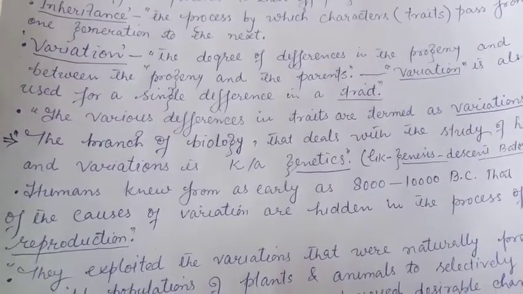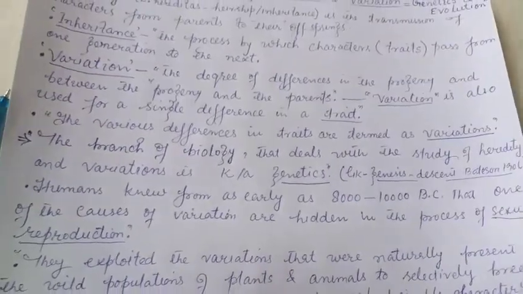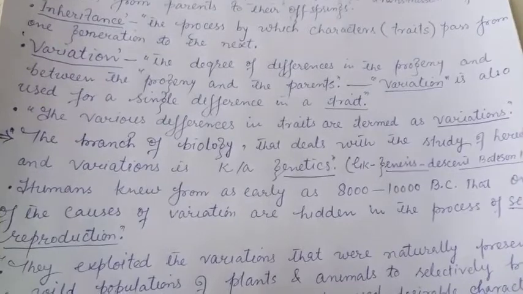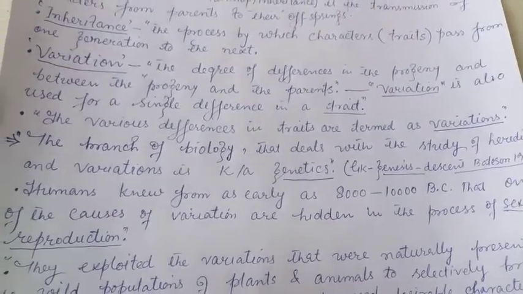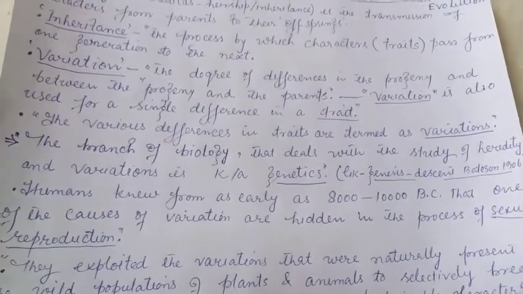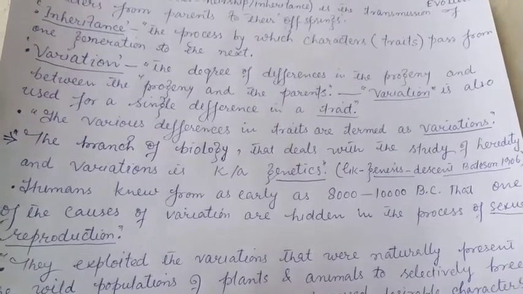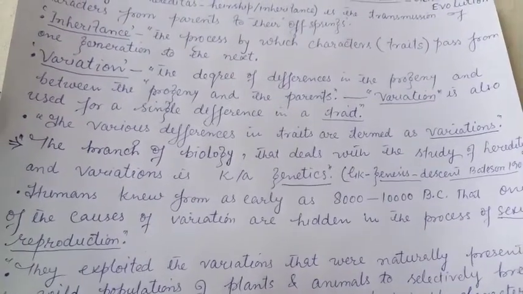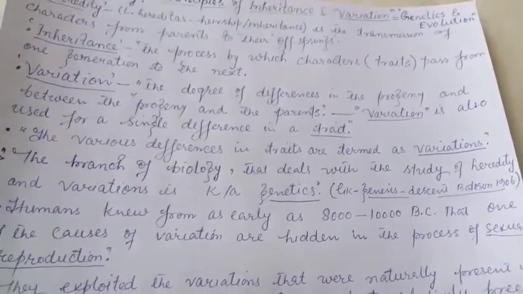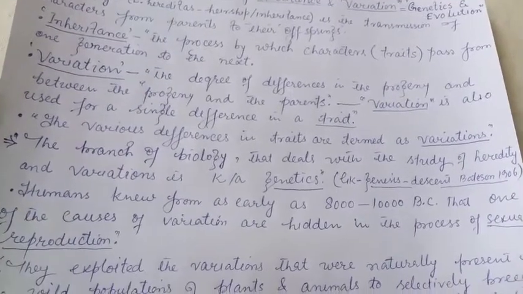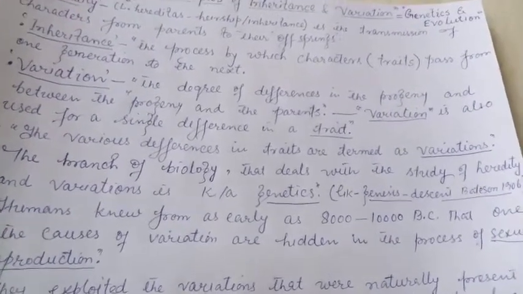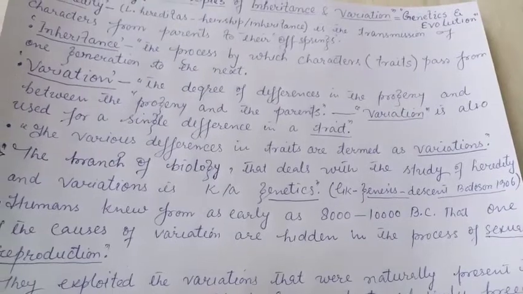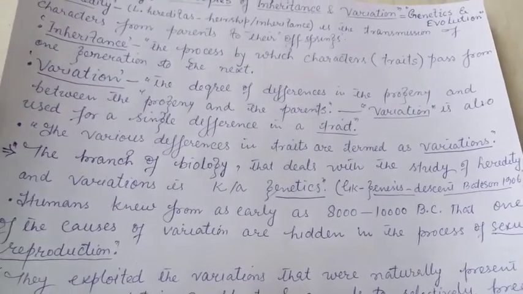And the branch of biology that deals with the study of heredity and variations is known as genetics. It has been derived from the Greek term genesis, that means descent, and it was coined by the scientist Bateson in 1906.